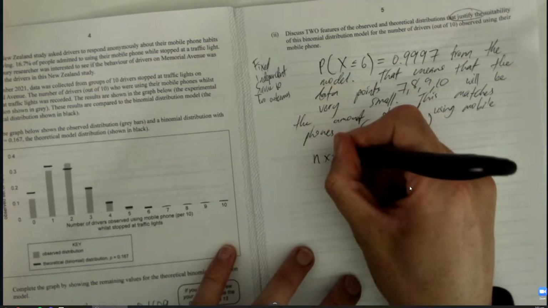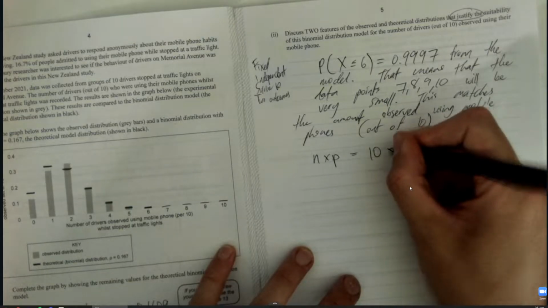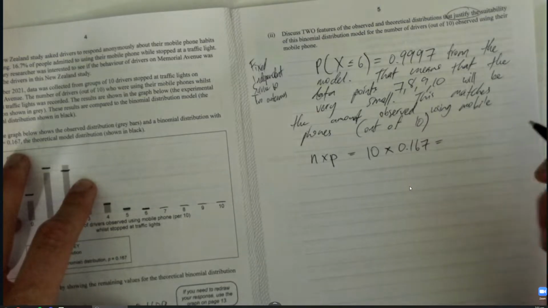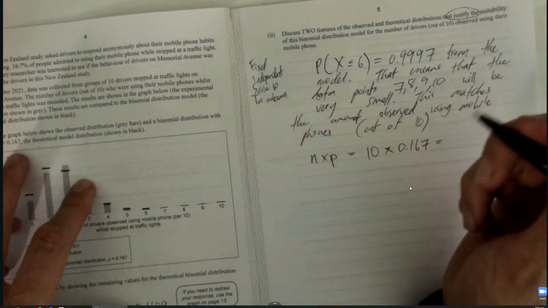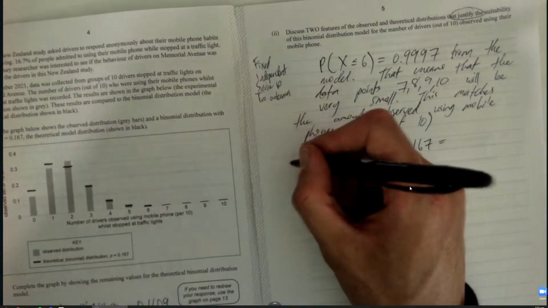Okay, maybe we can do something like this. N times P. So I'm going to go 10 times 0.167 equals, so this is going to be our mean. How do you write that?